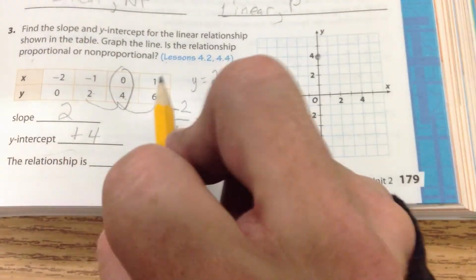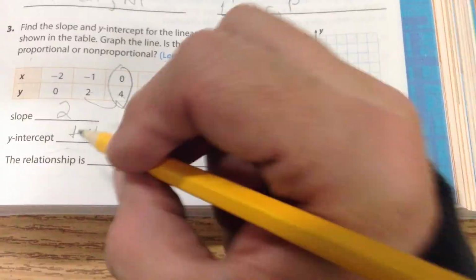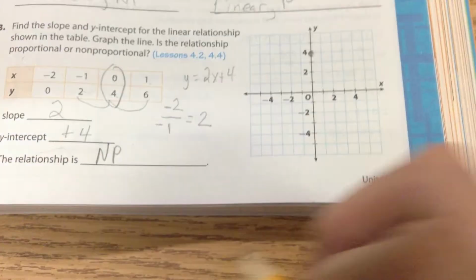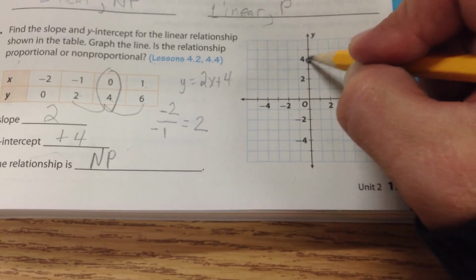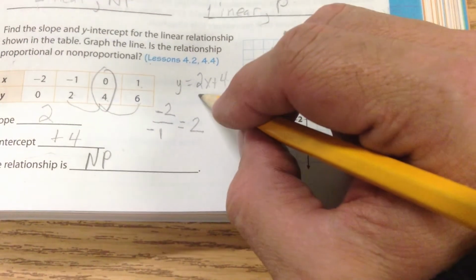Is the relationship proportional or non-proportional? Well, this point right here tells me it's non-proportional. And if I just want to graph some more of these points, I could just go from this starting point and do my slope of 2, which I need to know is 2 over 1.